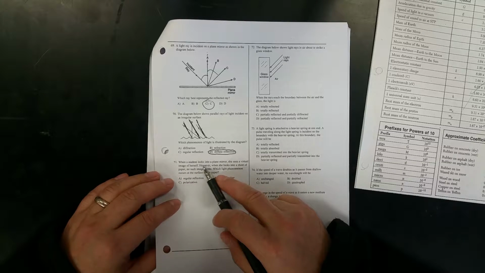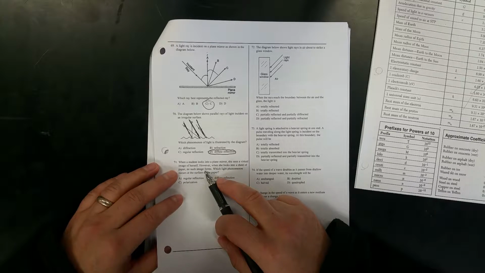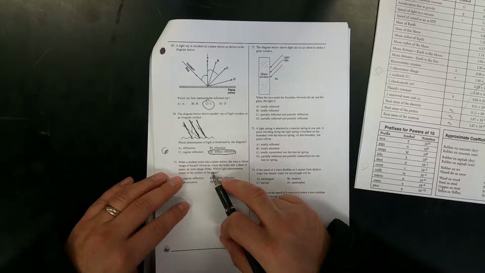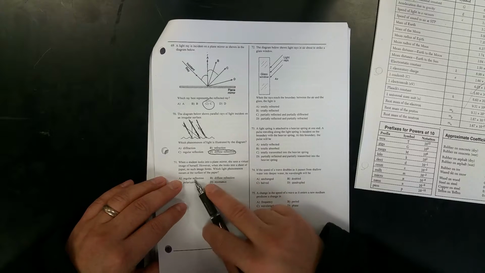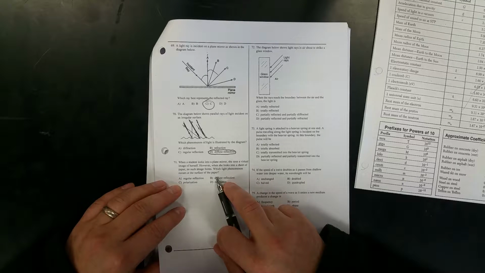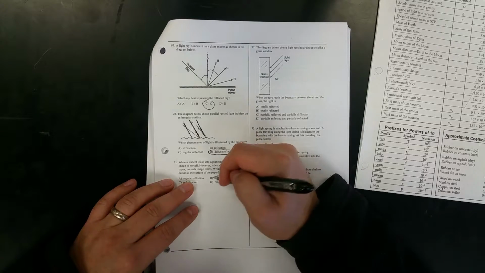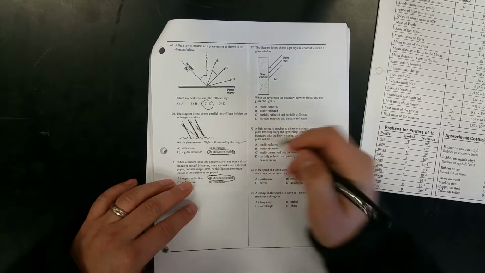When a student looks into a plane mirror, she sees a virtual image of herself. When she looks into a paper, no such image forms, right? Light bounces off paper, looks pretty bright white. That's from all reflected light. Which light phenomenon occurs at the surface of the paper? So you got light bouncing off. That's going to be reflection, but it's going to be diffuse because it's not creating an image.